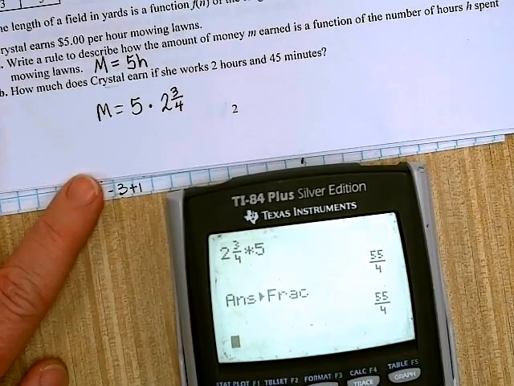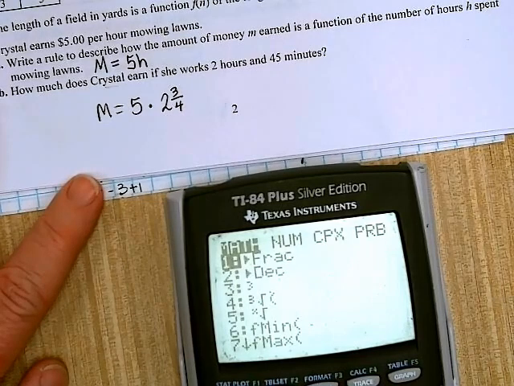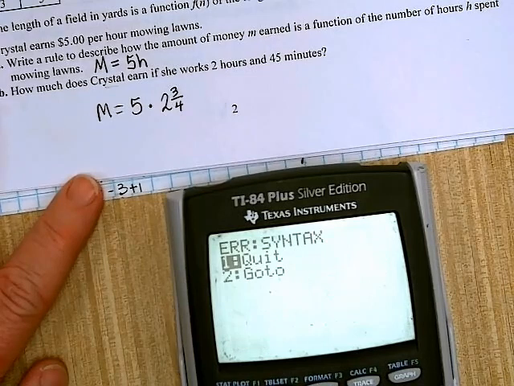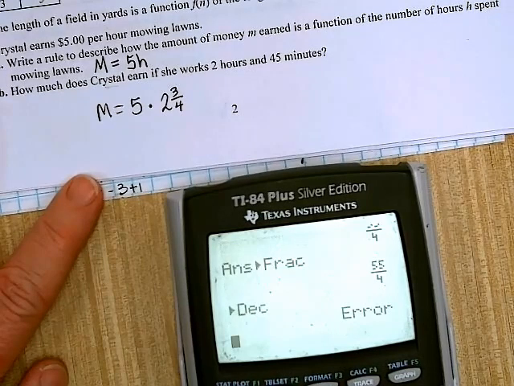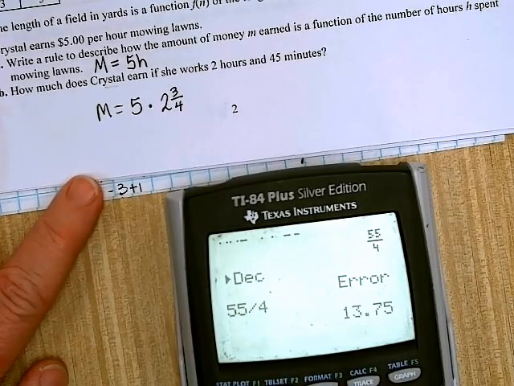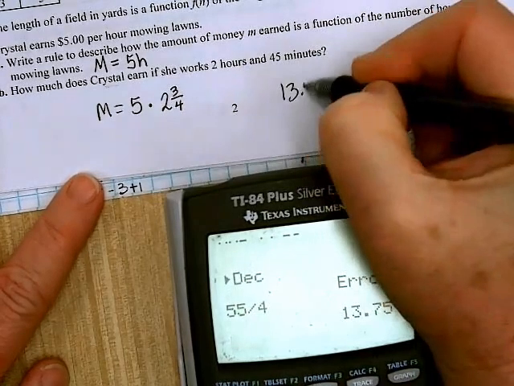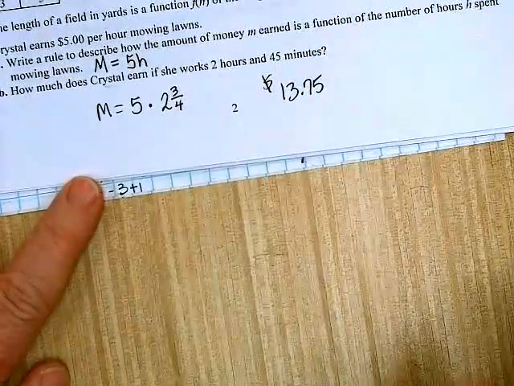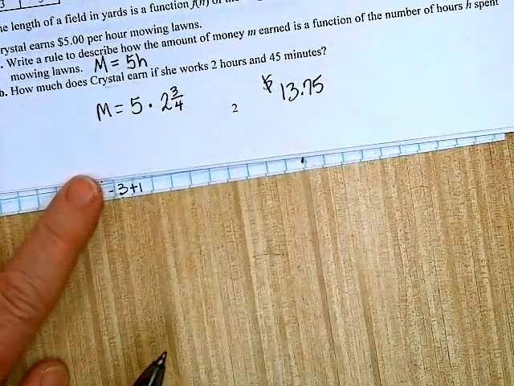I don't want that. I want a decimal because it's money, right? Oh, it says quit. Okay, I'm going to have to just do it the old-fashioned way. 55 divided by 4. $13.75. Everybody get that? Yeah?